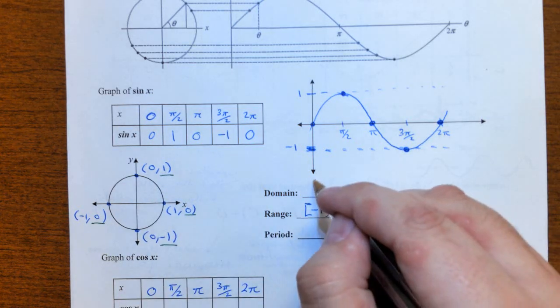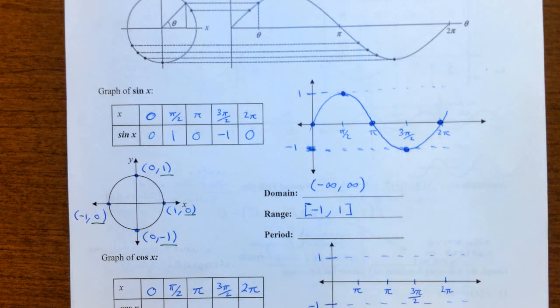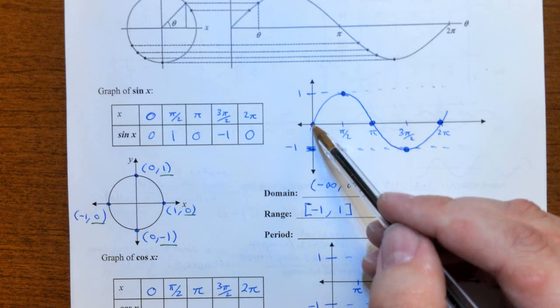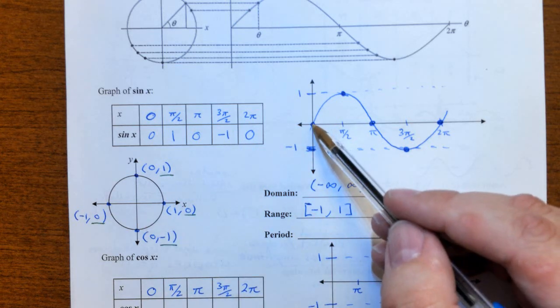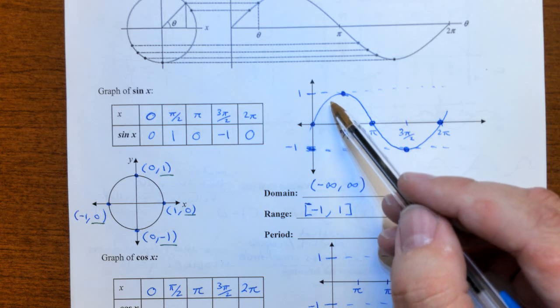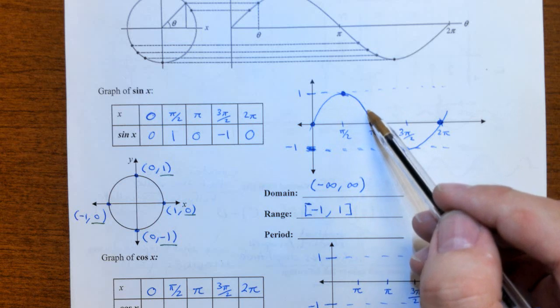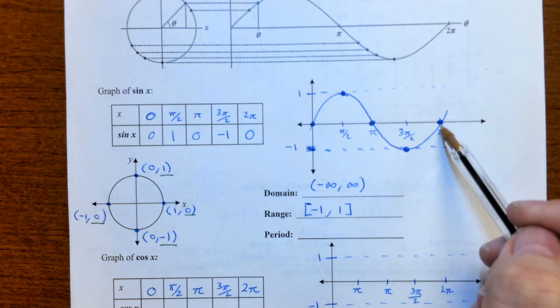My domain is going to be all real numbers, -infinity to infinity. Okay? But the other point I was making right there is I start off at 0, and the sine of 0 is 0. Now, as I move along the unit circle, the sine starts to increase fairly fast, slows down a little bit as I approach 1, and then starts to decrease a bit faster. That slows down, it starts to level off down here. And then I make a full circle at 2 pi.